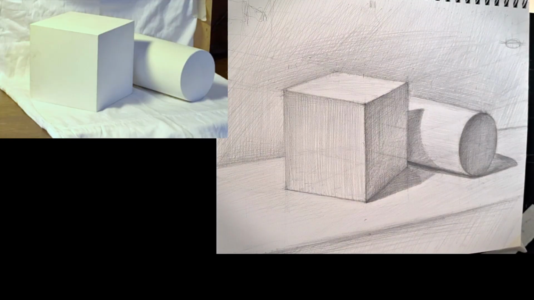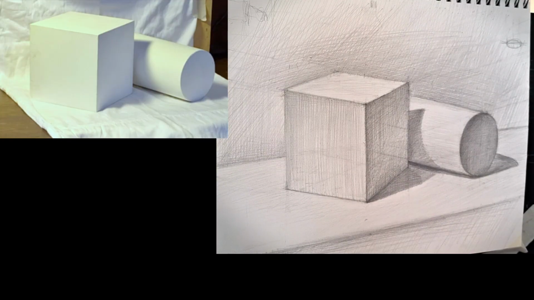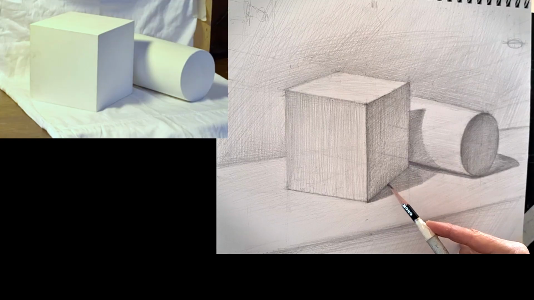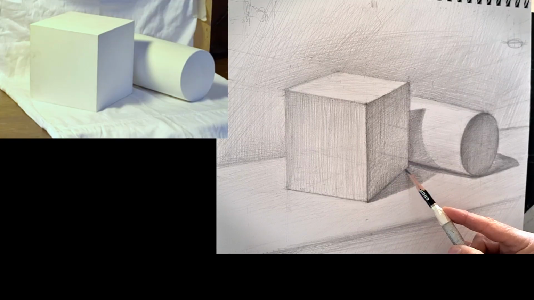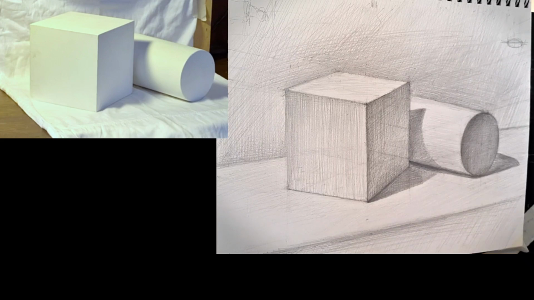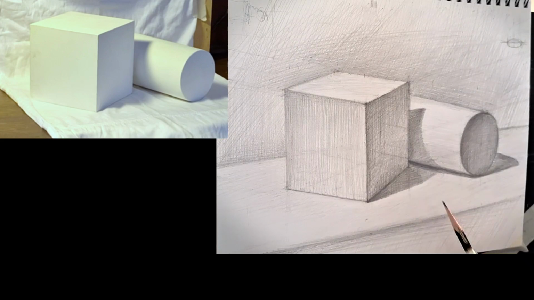It's kind of more sharp here, but as it goes away, it softens up, right? Also helps to separate this part of the cube from the table. All right.